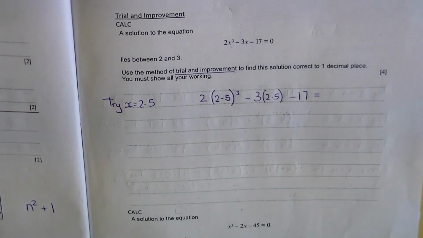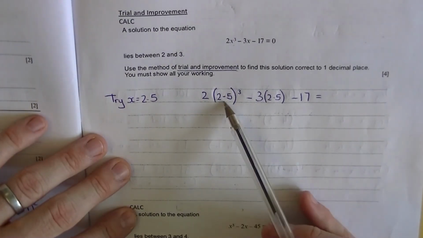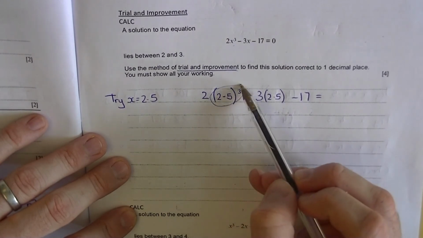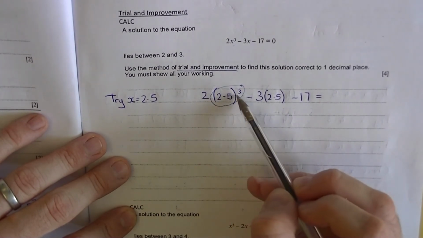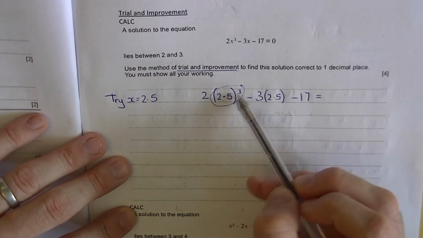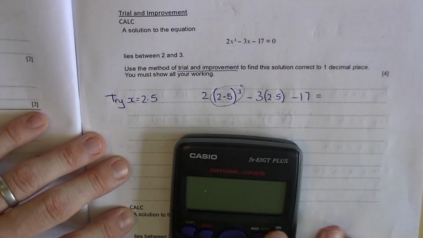The calculator will get this right if you type it in like this, but just to point out, based on BIDMAS, if you've got 2x cubed, the calculator needs to cube that first. It's not 2 times that and then cube it. It's that cubed, times by 2, and that's very, very different. However, if you're using your calculator to plug it all in, you shouldn't make a mistake.